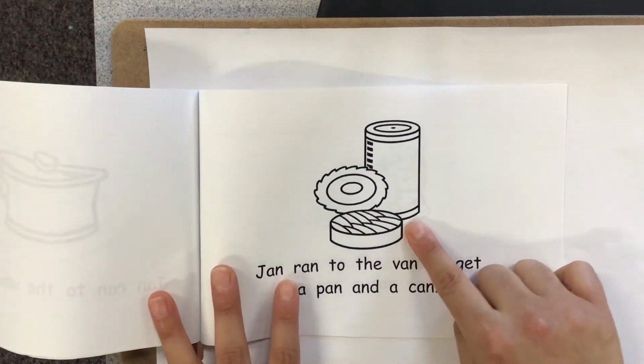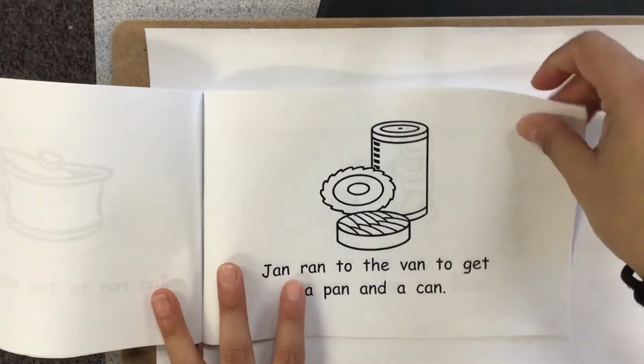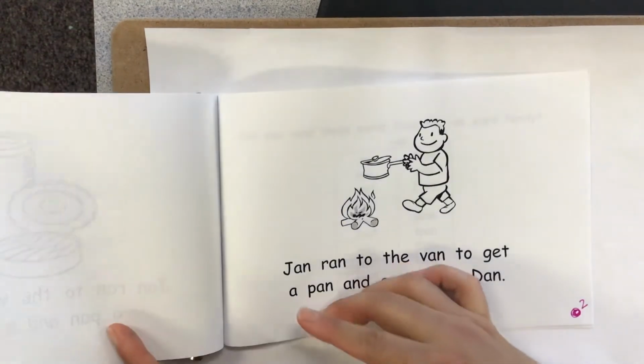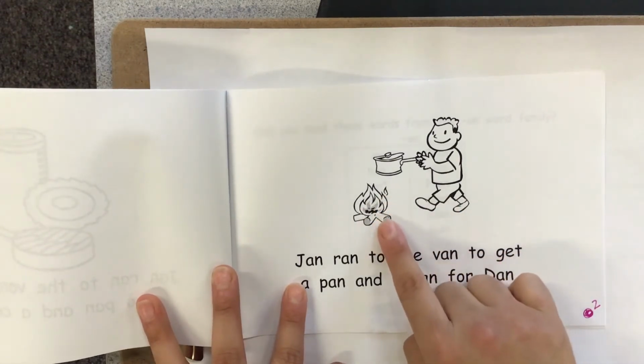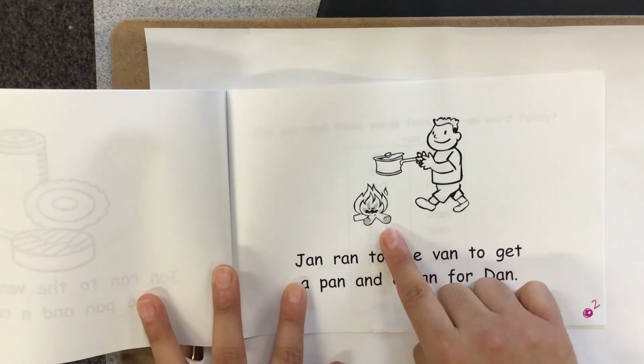And a can. And it looks like they're cooking something over fire. I wonder what they're cooking or making.